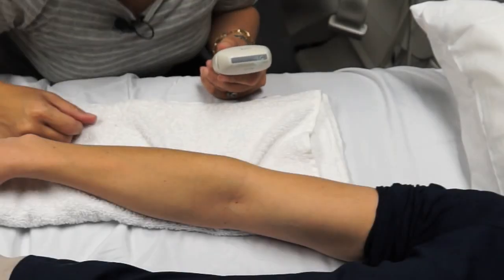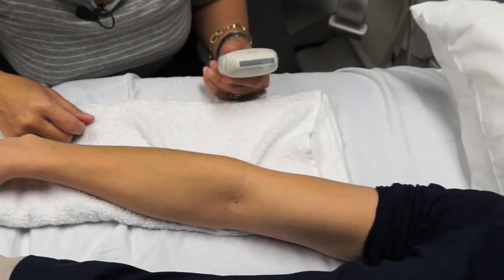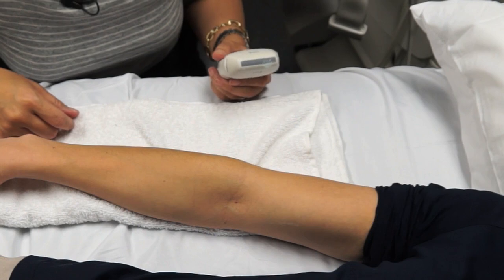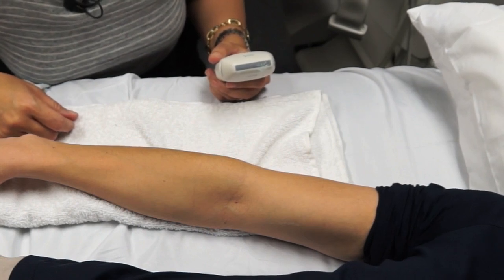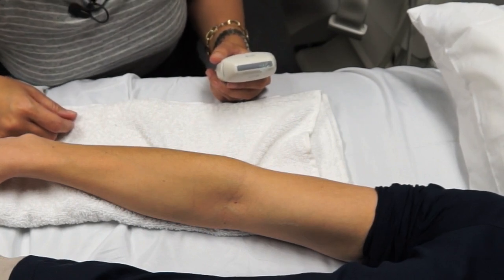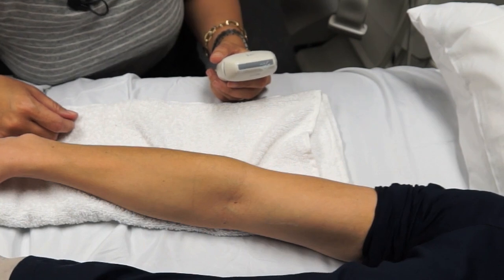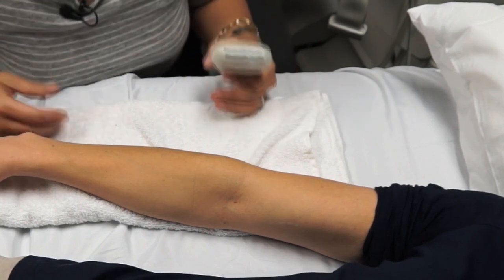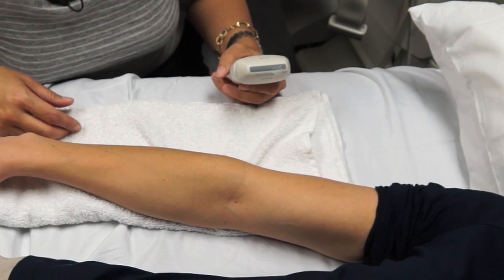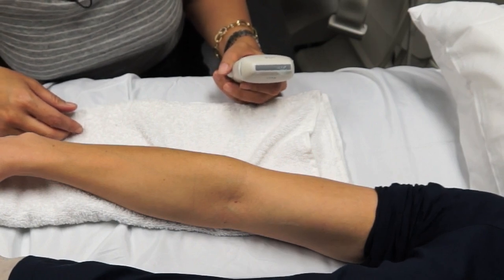Okay, when doing an elbow examination, we tend to divide it into 4 compartments. There's the anterior, the lateral, the medial, and the posterior elbow. And when you're starting out, it would be a good idea to scan all 4 compartments to get used to the scanning and to the anatomy, and later on you may target the examination depending on the presentation of your patient.